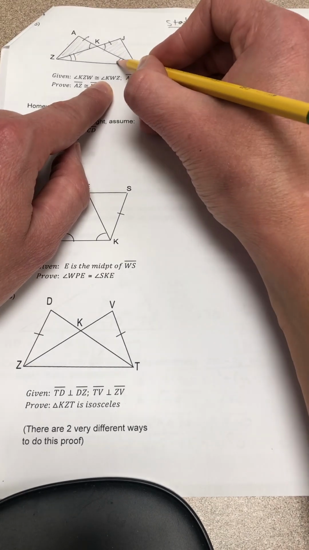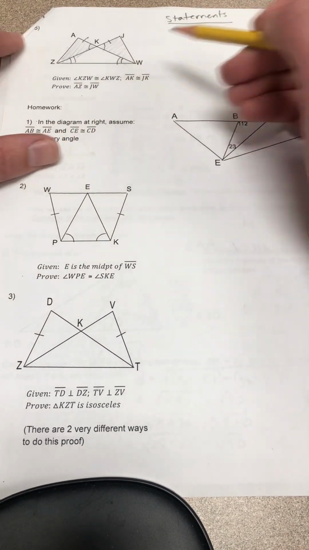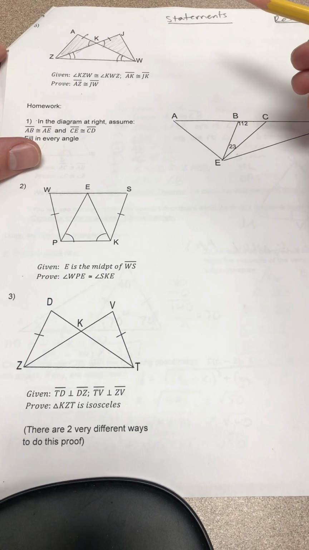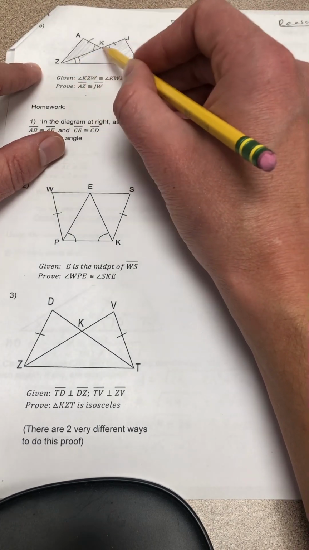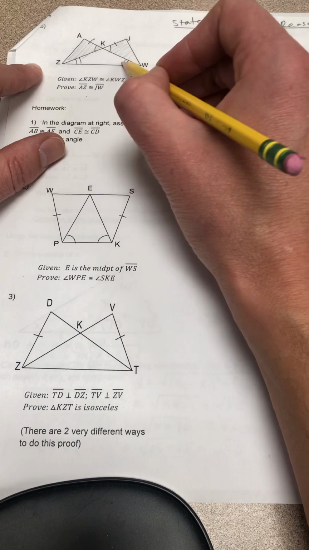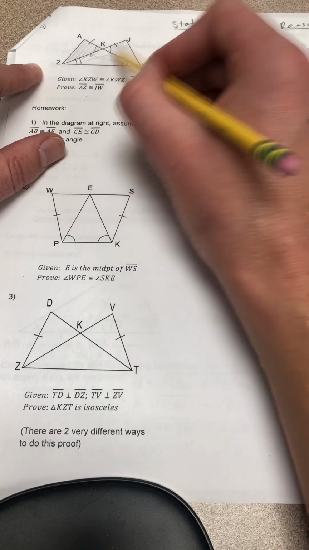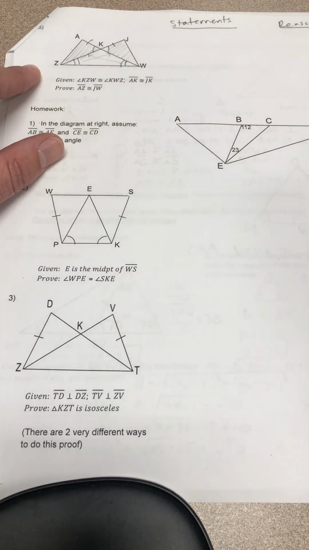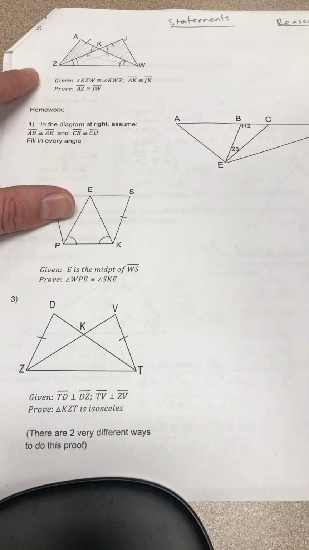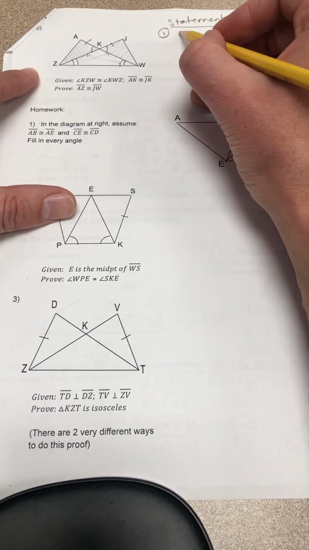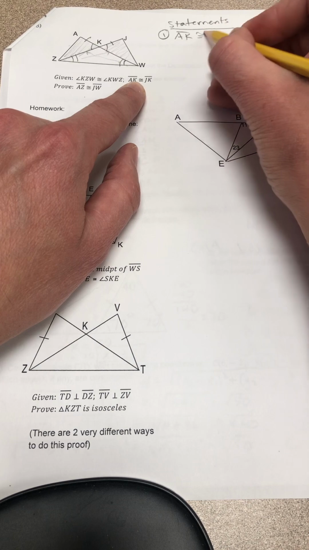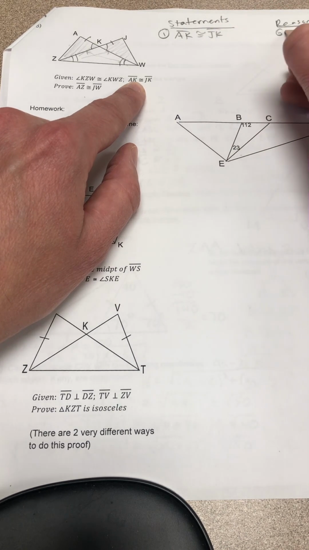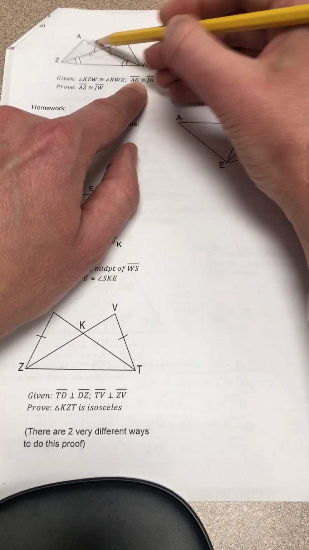Well, shoot, those angles are not in the shaded triangles. But wait, if these 2 angles match, doesn't that mean this is an isosceles triangle and therefore the sides opposite them must match? Could that be our third item? Well, let's just double check. I'm going to list this given first because I'm going to use it directly. AK congruent to JK. That's given, and again, that's right in the triangles we're trying to prove congruent.